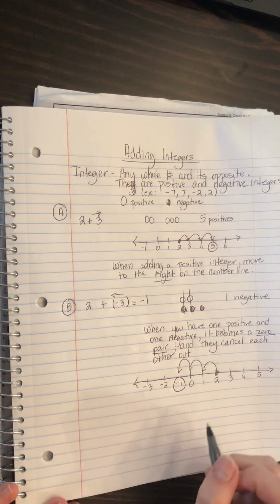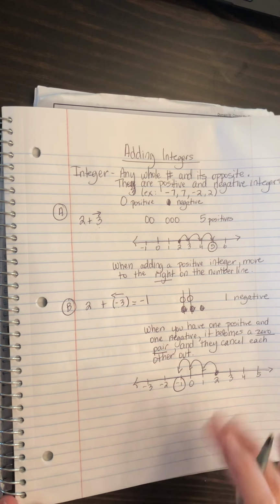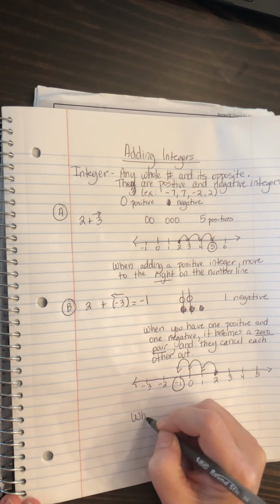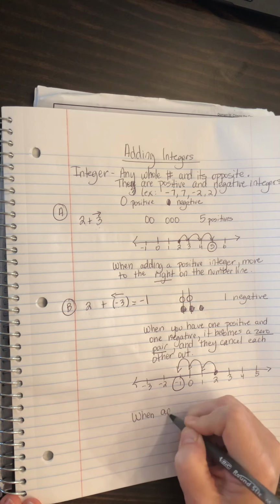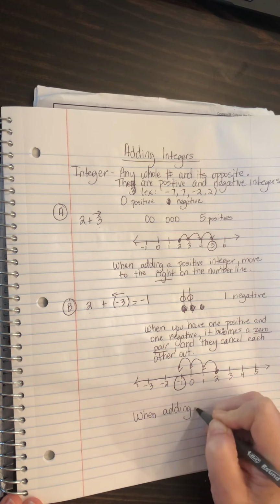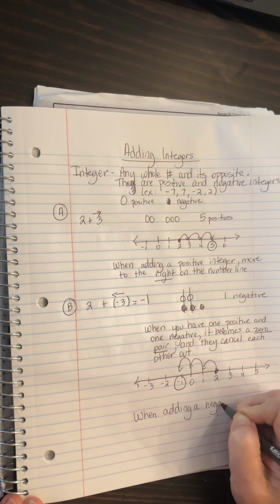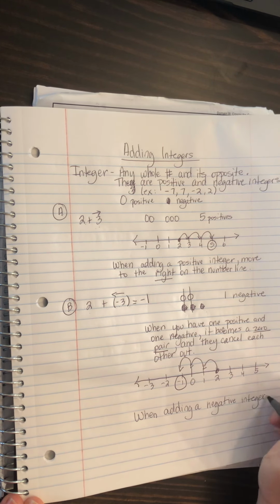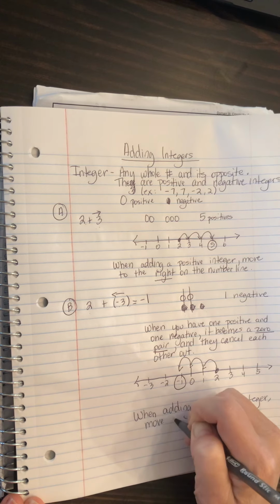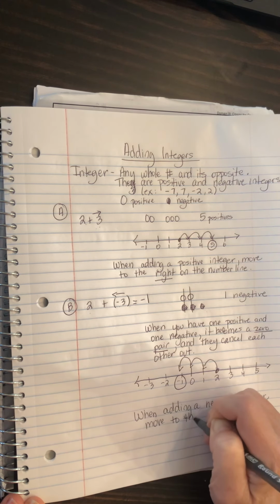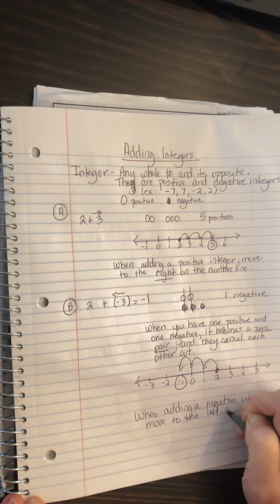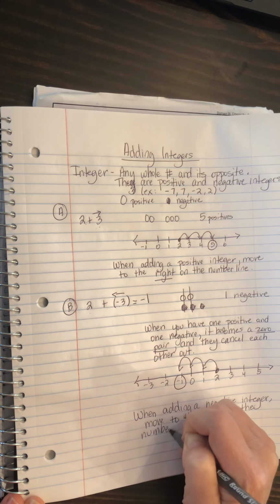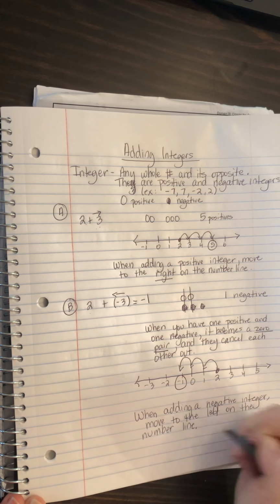Okay, so let me write that down about when adding on a number line, you're going to move to the left. So I'll write down when adding a negative integer, move to the left on the number line, period.